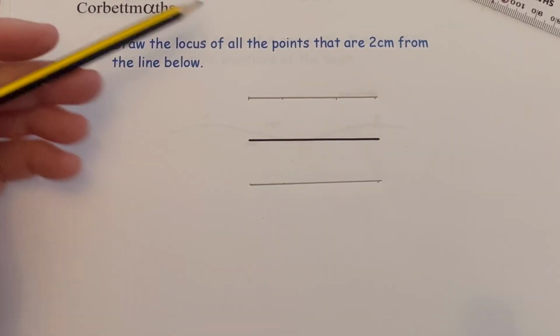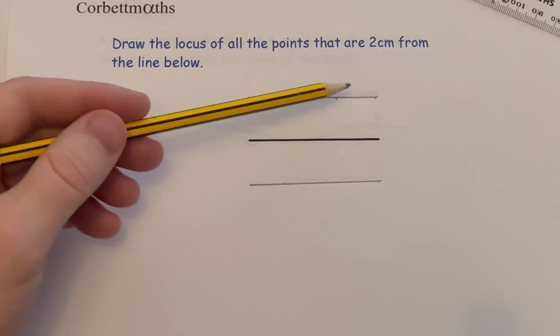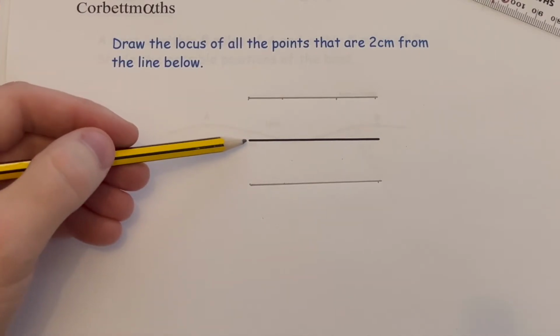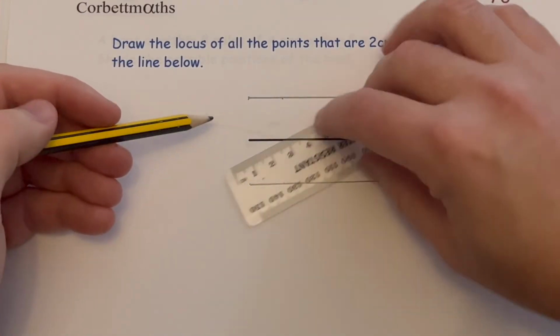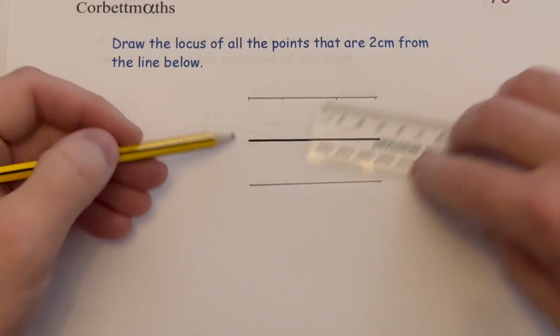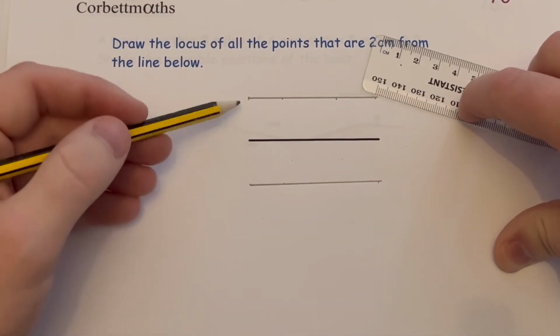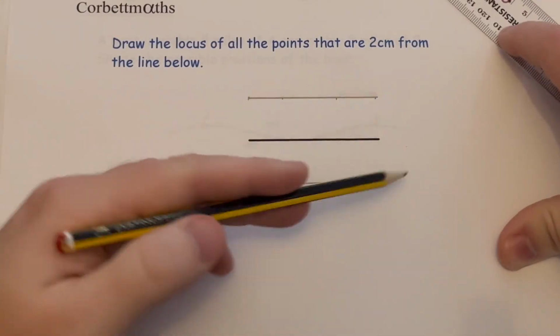And we're trying to find all the points that are 2 centimeters away from the line. So we've done the points that are above the line and the points that are below the line. But what about the points that are 2 centimeters away from this point? Now, if we got our ruler and pencil, we could draw 2 centimeters over here, here, here, here, here, here. And you'd end up with a semicircle with a radius of 2 centimeters. And the same for this side as well.